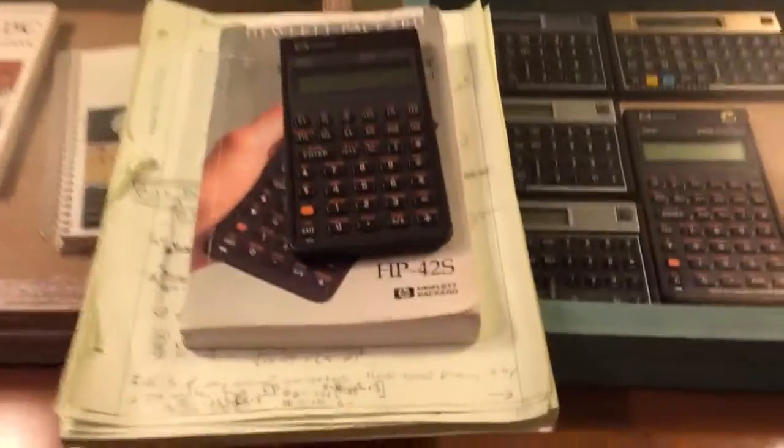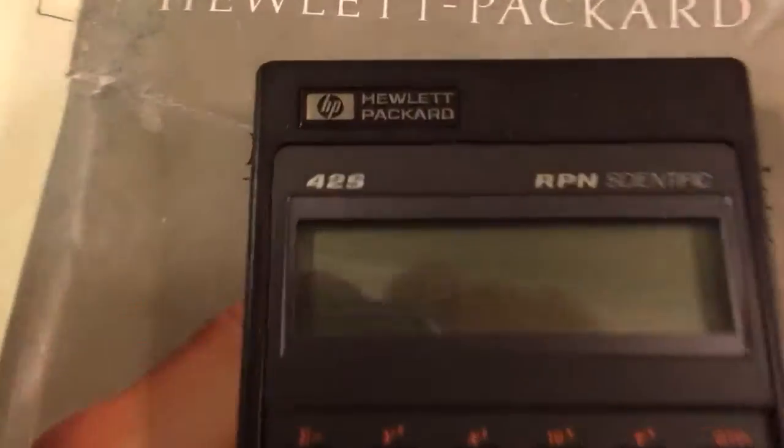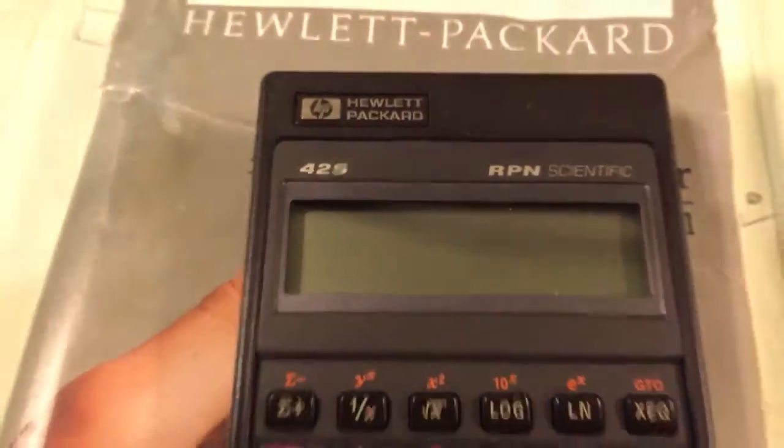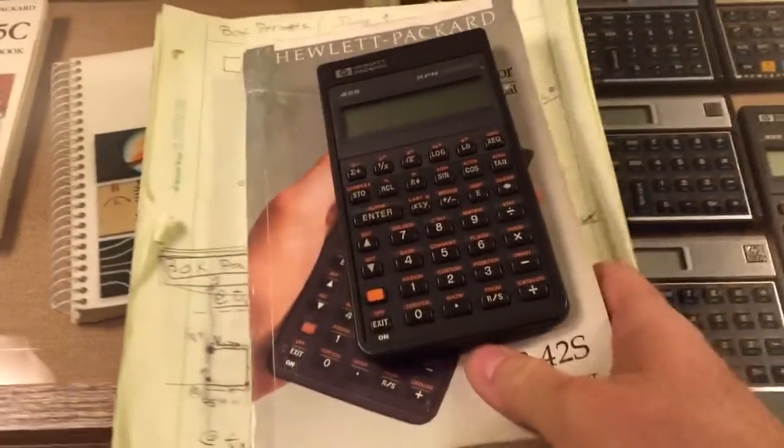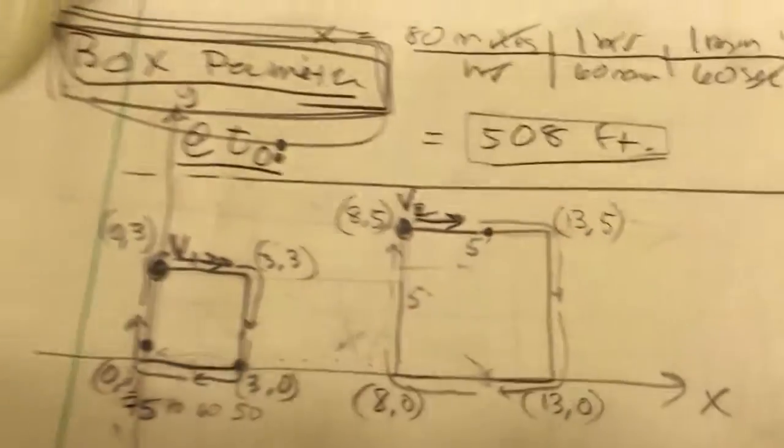Got another one here. Now, look what we're using now, a 42S. All right, we're going to use this to solve a little math problem. Ignore the top part, that was just for fun. All right, here's the problem.